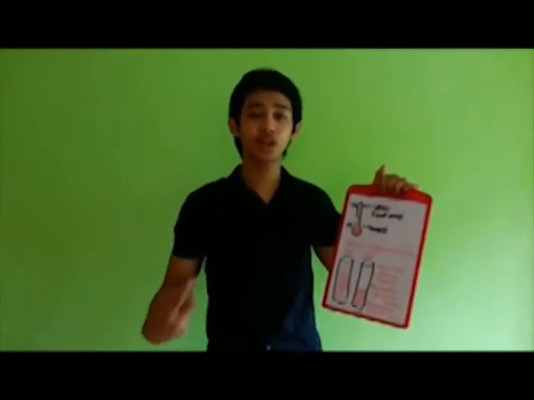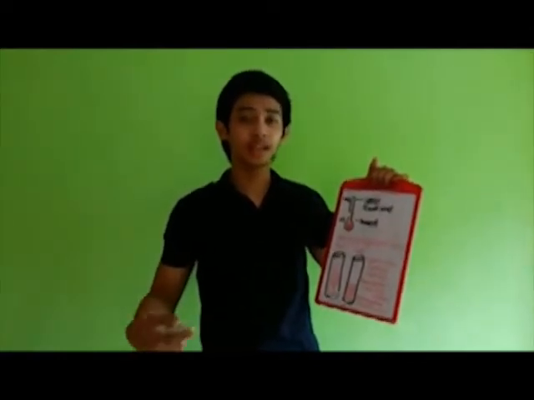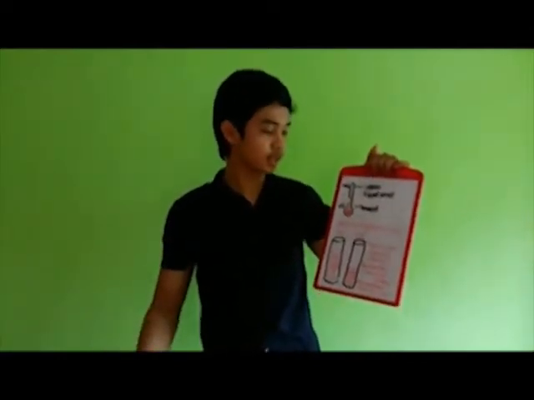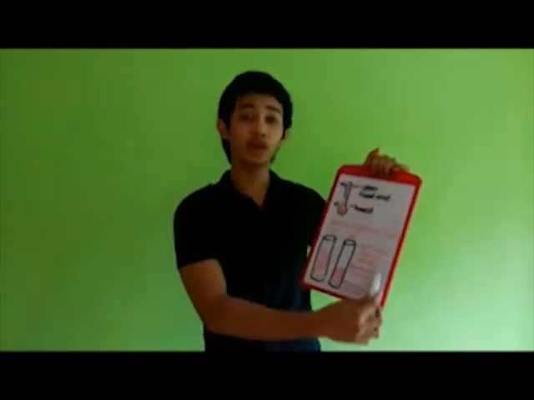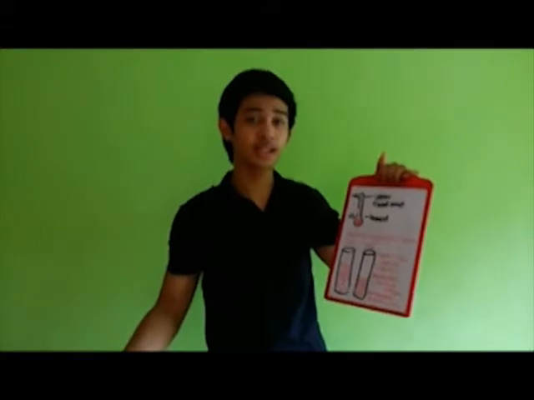The liquid in glass thermometer is around 100 years old. The liquid that they are using is typically mercury and alcohol. But since mercury is very dangerous, nowadays they are just using alcohol.